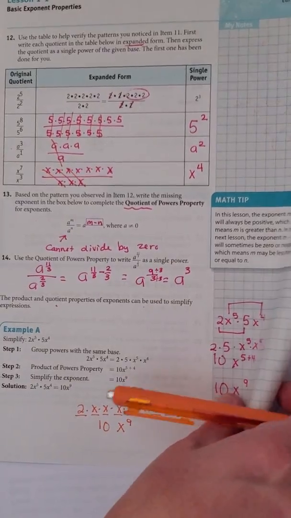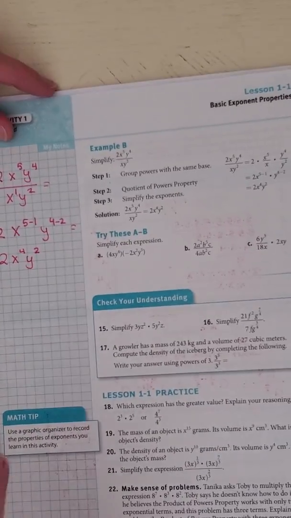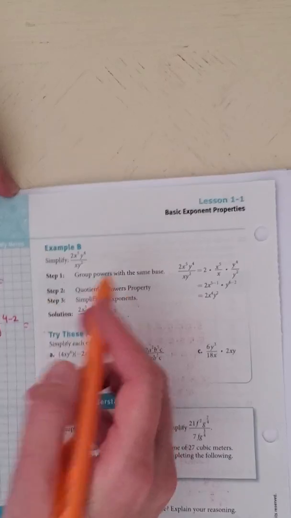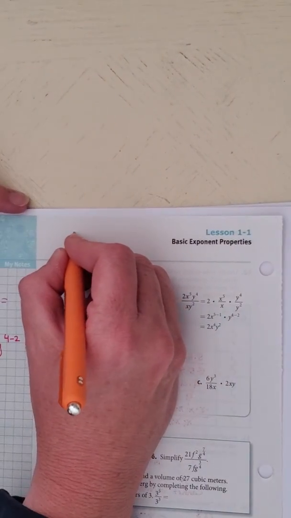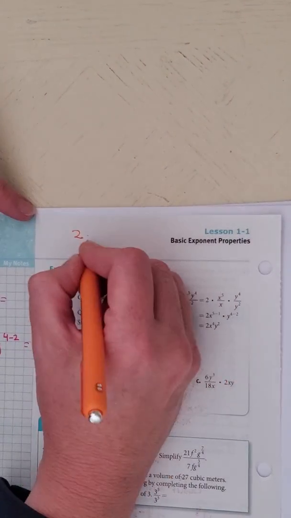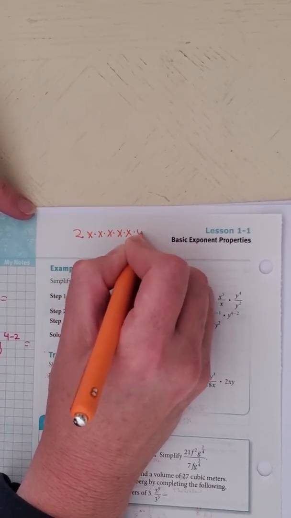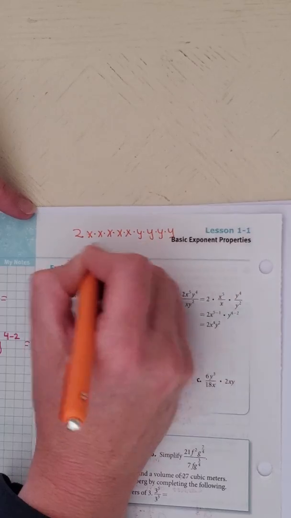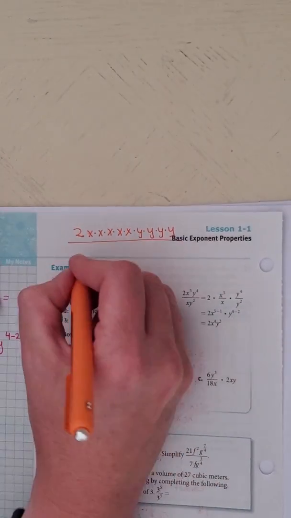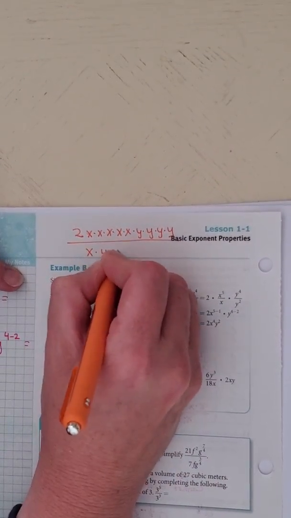We're going to do that same method on this side with this example. So in the numerator, I have 2 x to the fifth, y to the fourth, over, in my denominator, I have x, y squared.